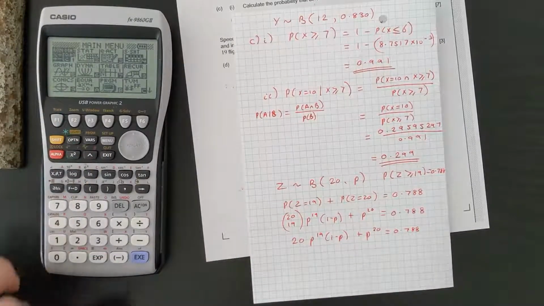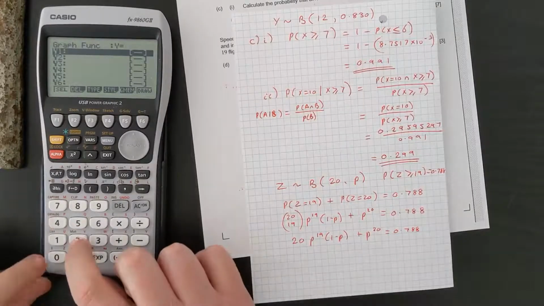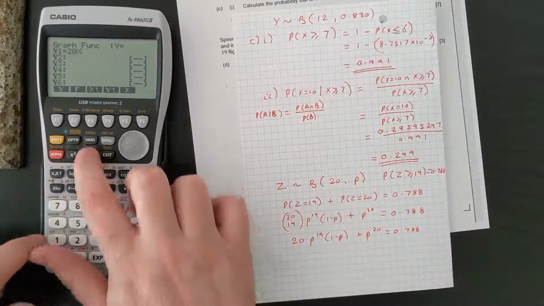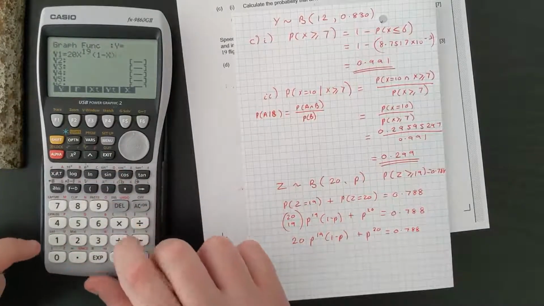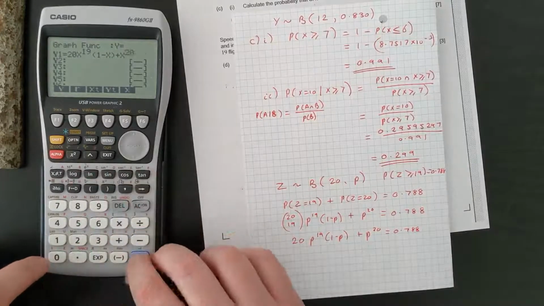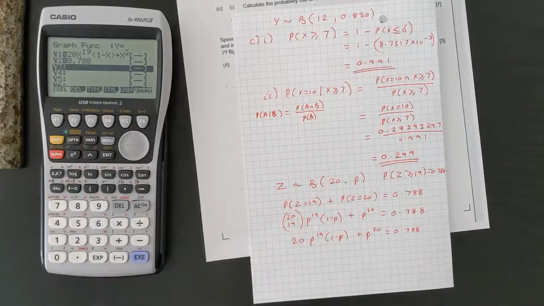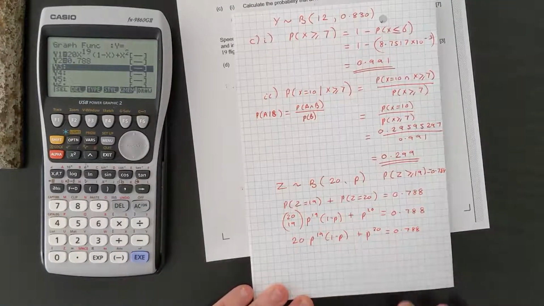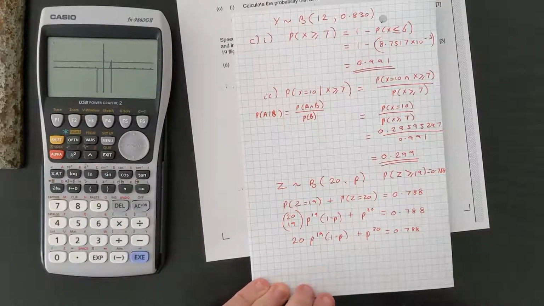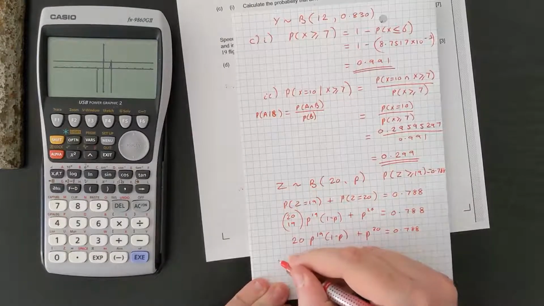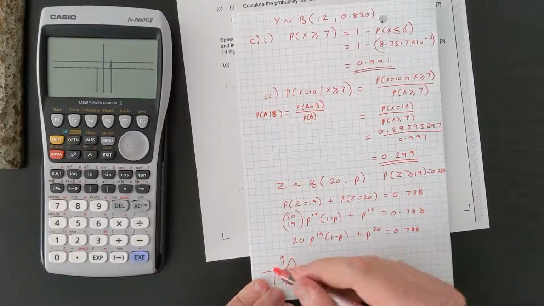I'm going to do it graphically, so I go into my graph app, and I plot two graphs. I plot 20 x to the 19 times 1 minus x plus x to the 20 as one graph, and I plot 0.788 as my other graph. Where those two graphs intersect is where left-hand side equals right-hand side, is where my solution will be. Now that is a horrible, ugly graph, but it does do what I need it to do, because I just need to find the point of intersection. It looks something like that.